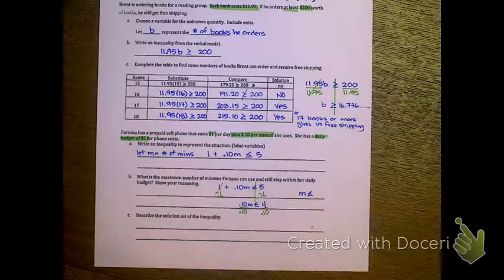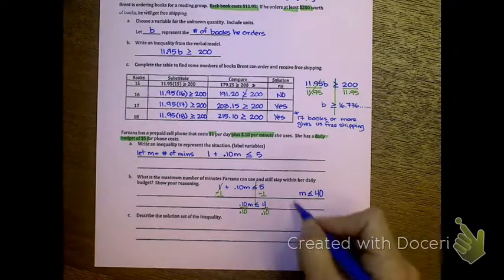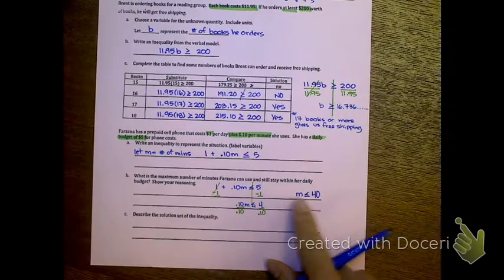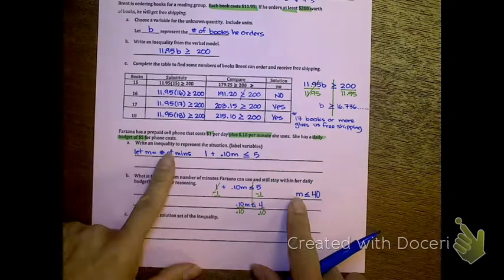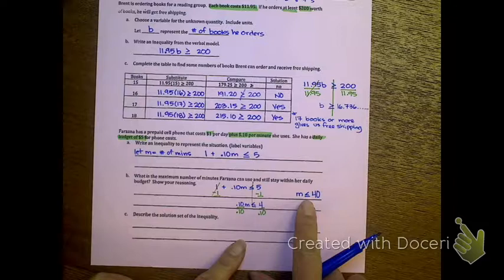So what do you guys get when you do that? 4 divided by 0.1. 40. Yeah, I got 40. Because if I got a decimal, would that make sense in my answer? No. Because remember, it's representing a number of minutes, so that wouldn't really make sense, right? So what is this saying here? What is M representing? The minutes have to be less than or equal to what? 40. And then she's within her budget, right?